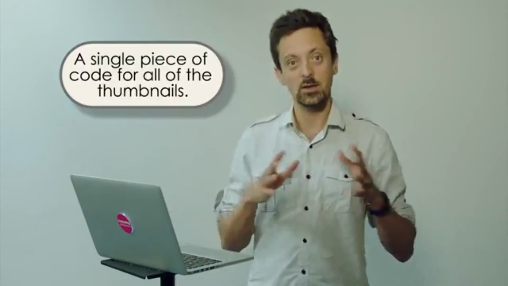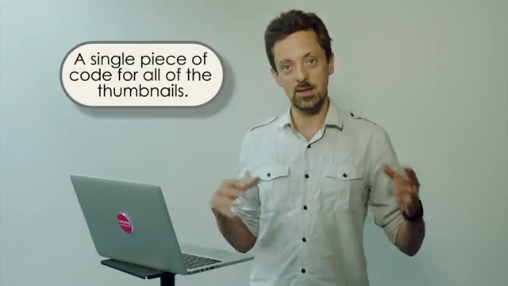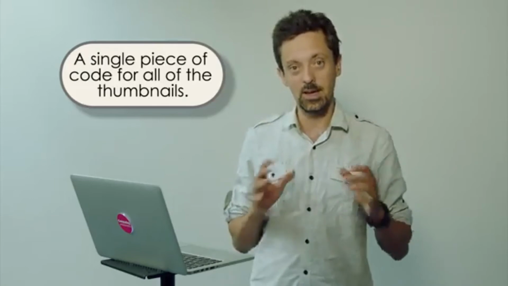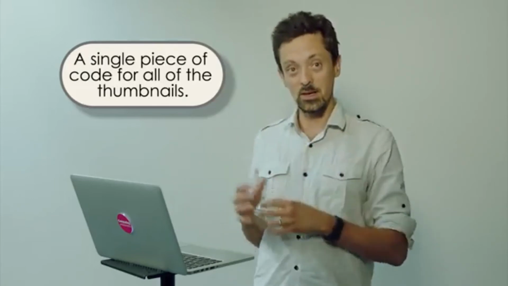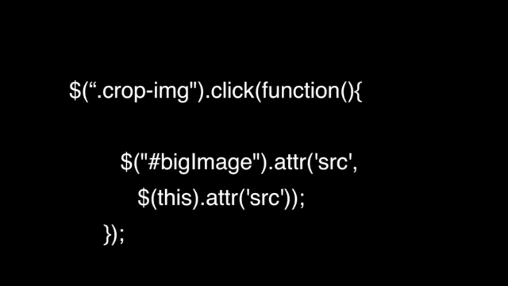We're trying to avoid having to rewrite the code for every single thumbnail image. We want just one bit of code for all of the thumbnails, so that it can get it right. There are a number of features that we're going to use in JavaScript that enable us to do that. So this is the code.